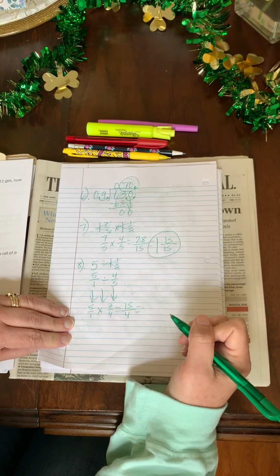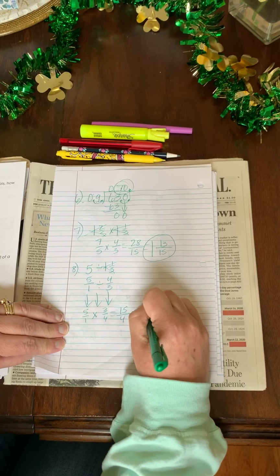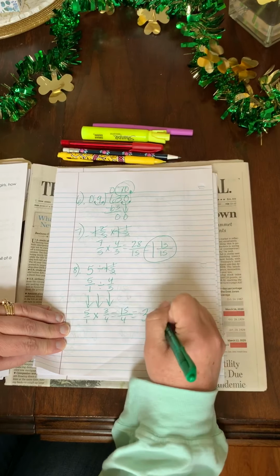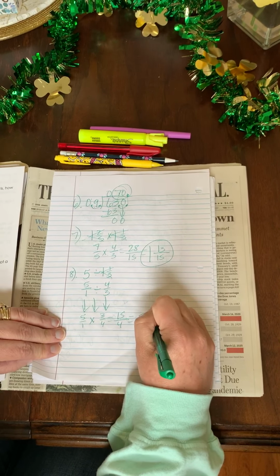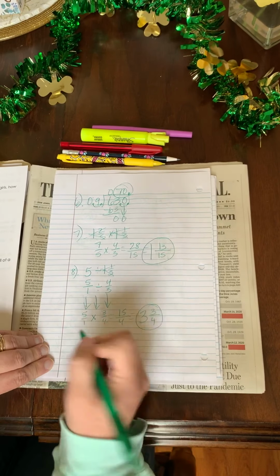Can't leave our final answer as an improper fraction. 4 goes into 15 3 times. Almost 4 times, but 3 times. And then 15 minus 12 is 3. So the correct final answer for that is 3 3/4.